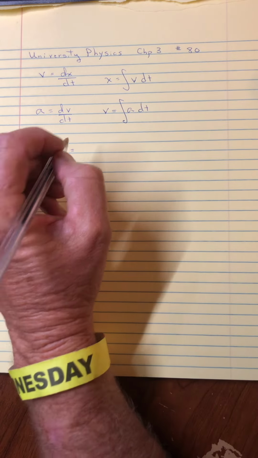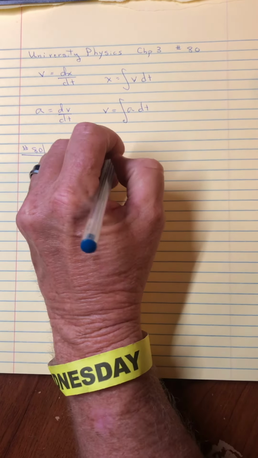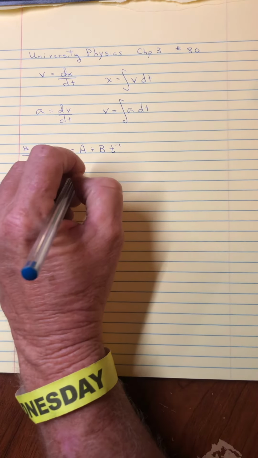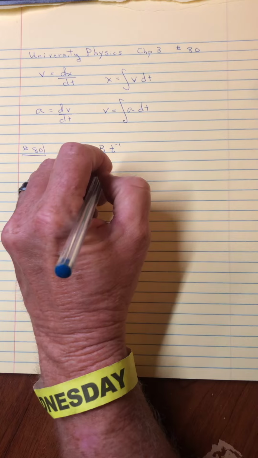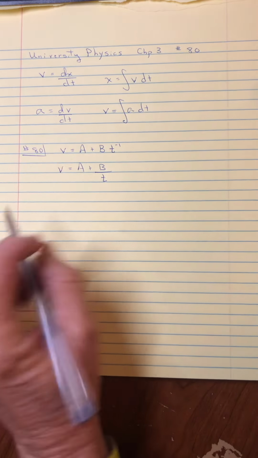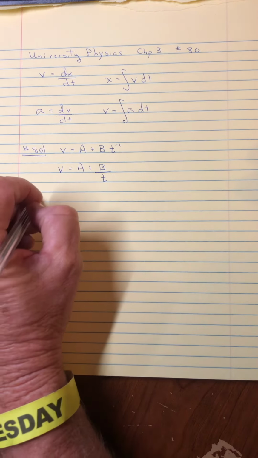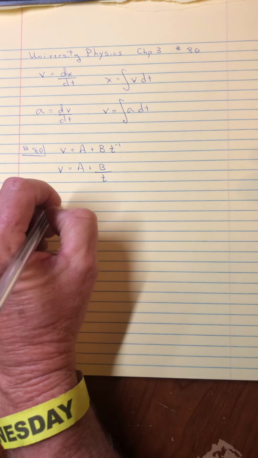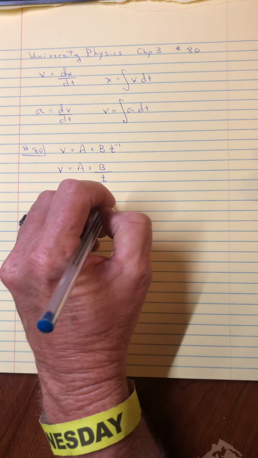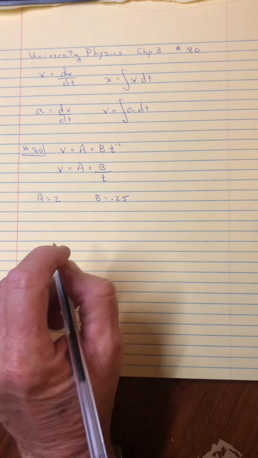Velocity equals a plus b multiplied by t to the negative 1, or maybe you would write it as a plus b over t. So there's our equation for velocity. Then they go on to say where a has a value of 2, b has a value of 0.25, so that's a quarter.